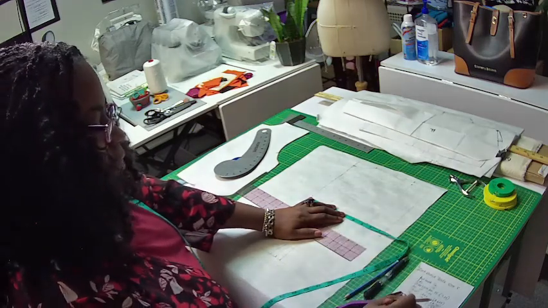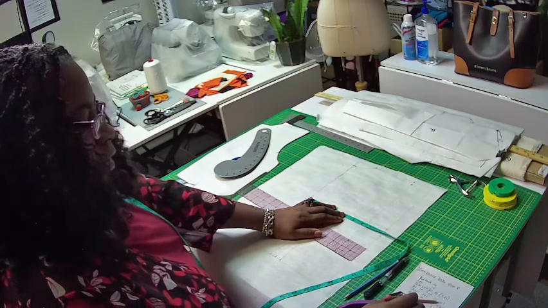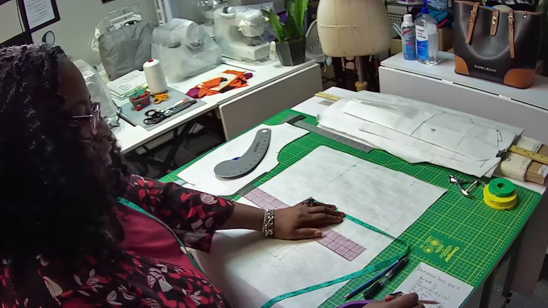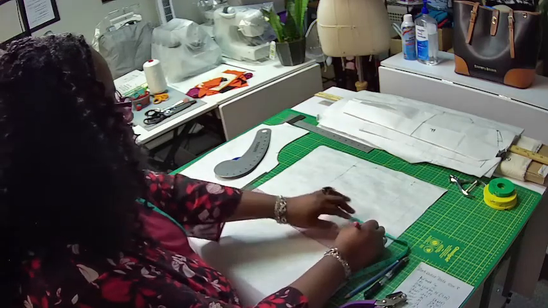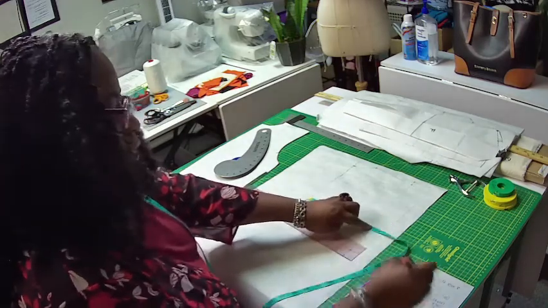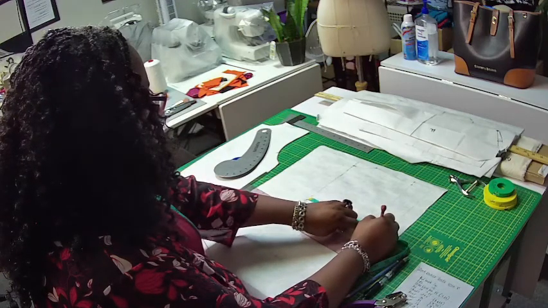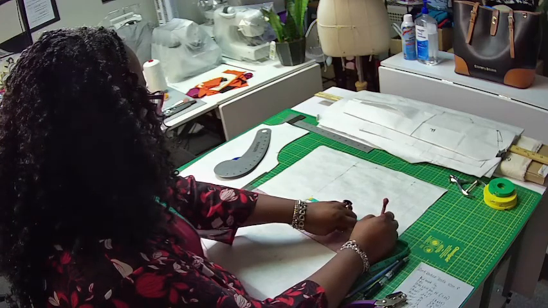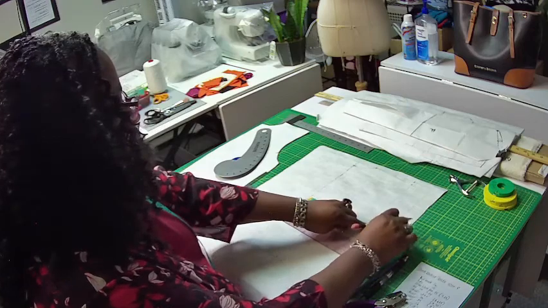So our chest divided by 4 was 8, and about 8 1/4, a little bit more. Okay, so here's what we're going to do. So here's 8, and that's a little bit more than a half. So we're going to come here and mark a half. Okay, so we've got 8 1/2. All right. So that's the end of our pattern there.